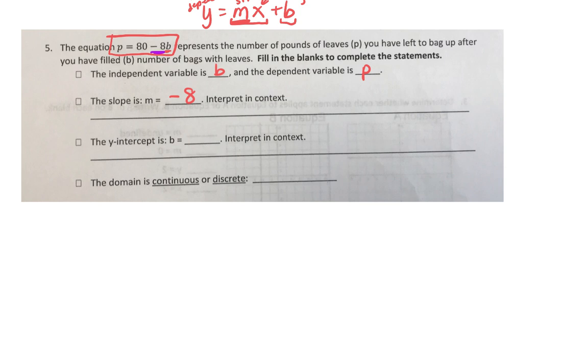Well, that means the slope's negative, so something's decreasing. I guess as I bag up the leaves, there's less pounds that are left to bag. The pounds of leaves are decreasing.